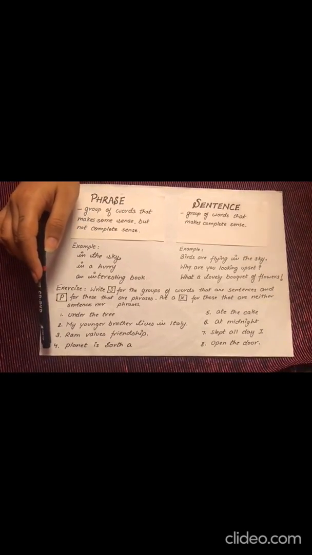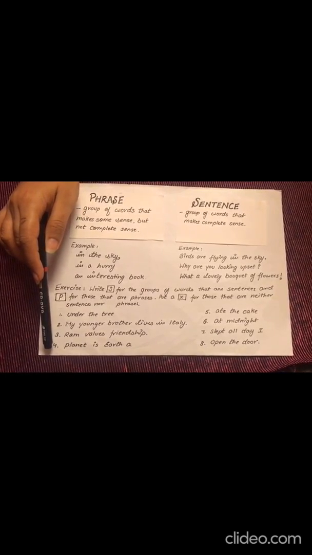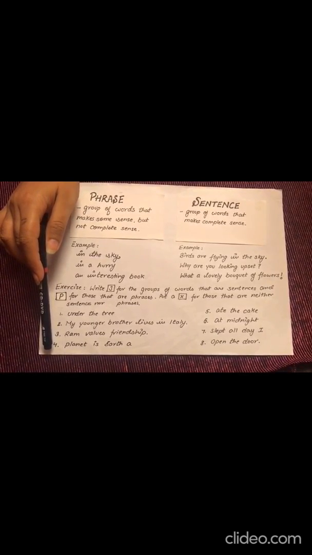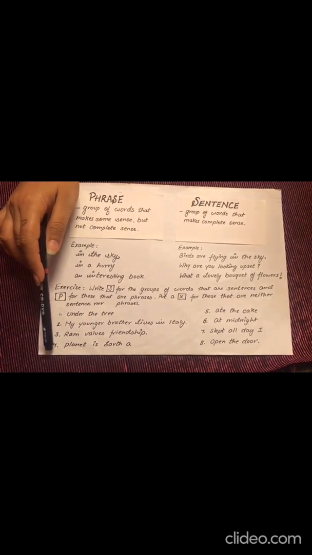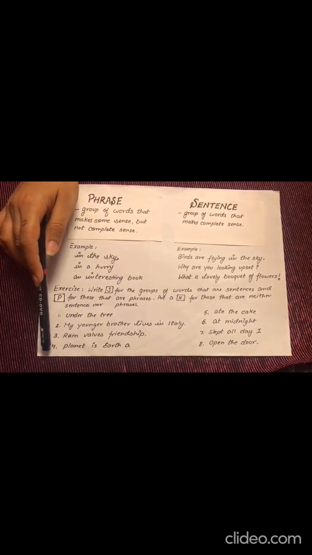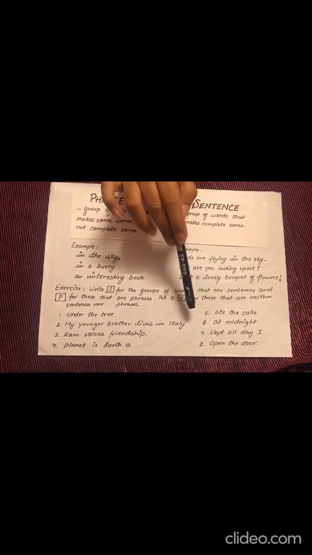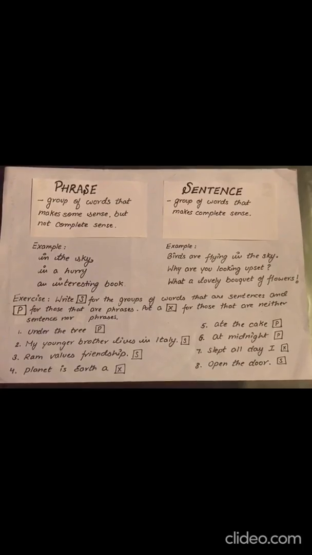Planet is Earth. This group of words does not convey a meaning, and so it is neither a sentence nor a phrase, so we will put a cross. The rest of these sentences are for you to practice. Here are the answers to the exercise.